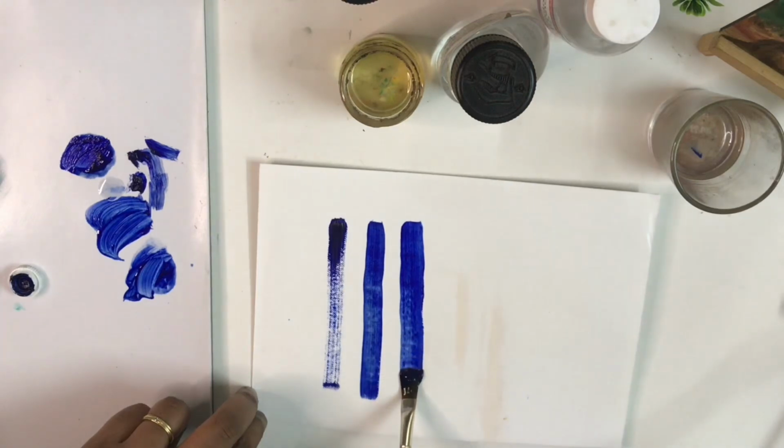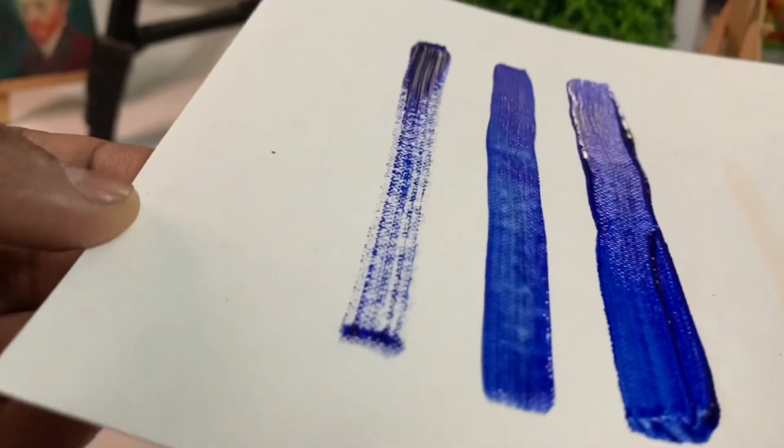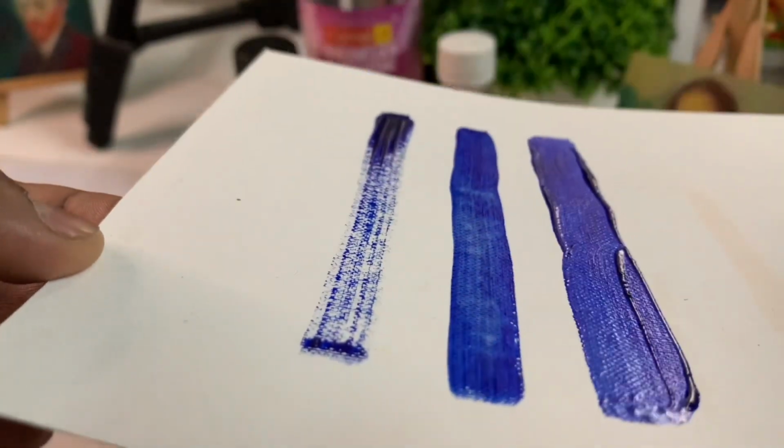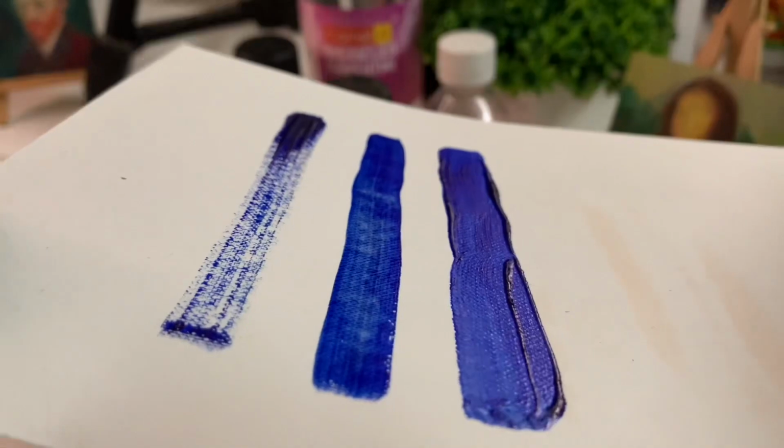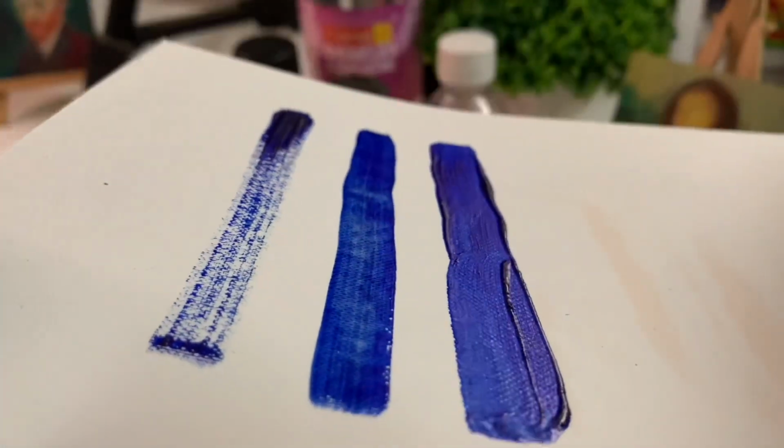Unlike the first stroke, which had no medium mixed in it, this third stroke is consistent just like the second stroke. The only difference is the finish. Turpentine leaves a very matte-like finish, whereas this third stroke, which has linseed oil mixed with the pigment, leaves a glossy finish.